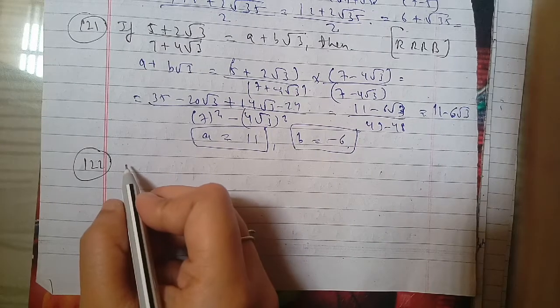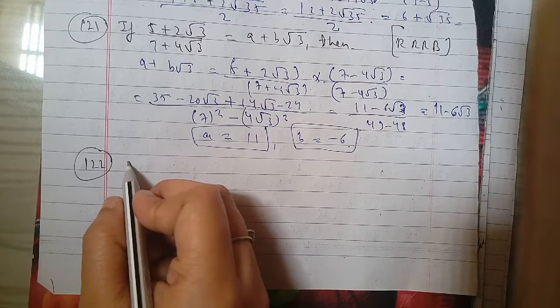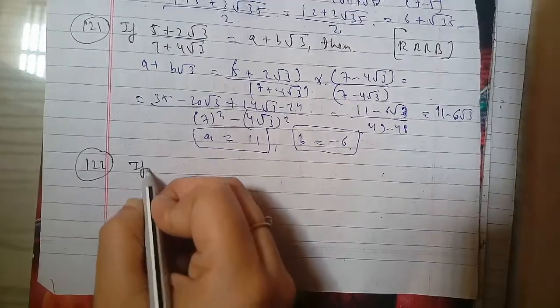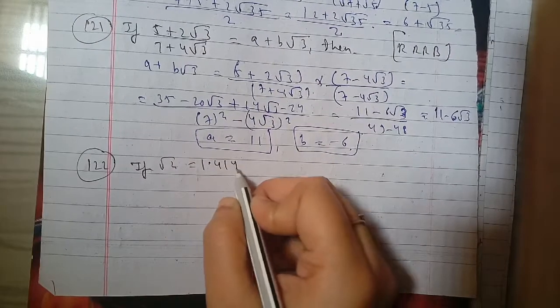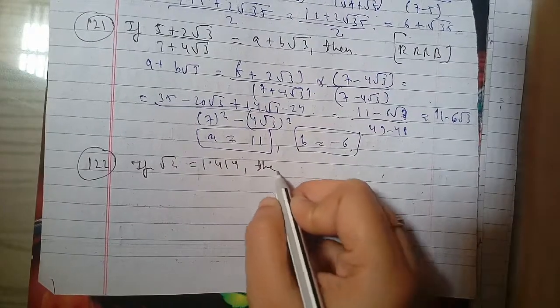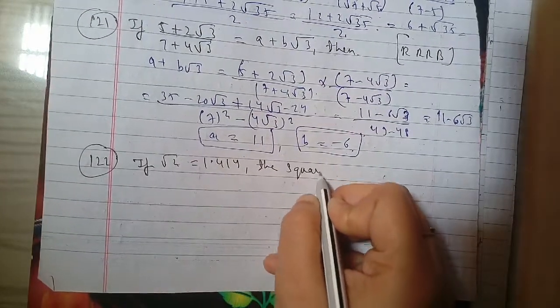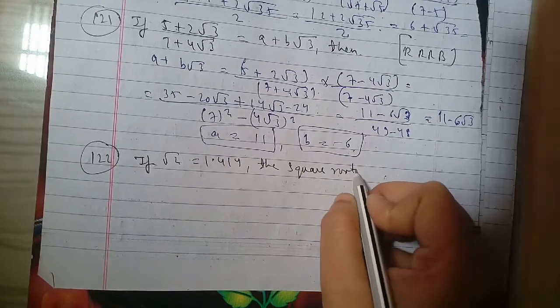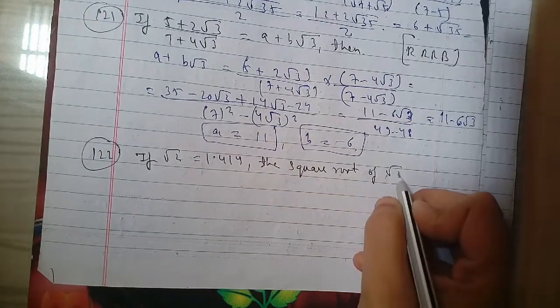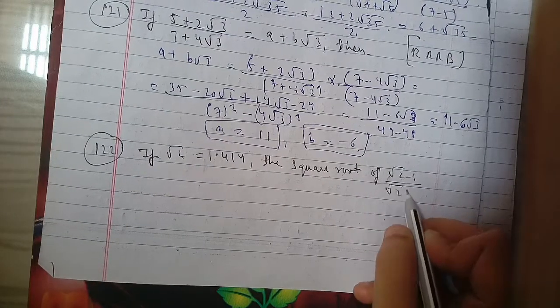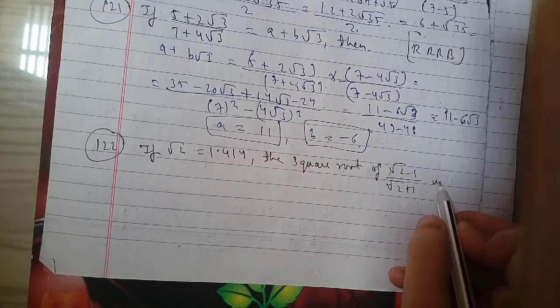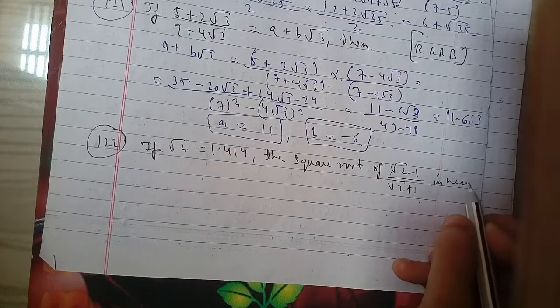So the question is, if under root 2 is equals to 1.414, the square root of under root 2 minus 1 upon under root 2 plus 1 is nearest to.